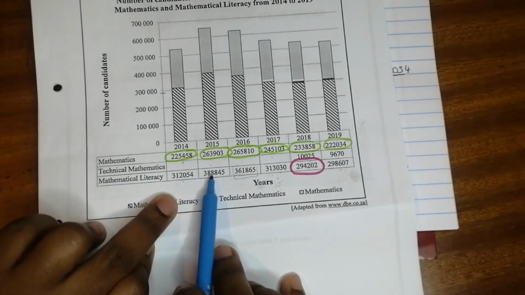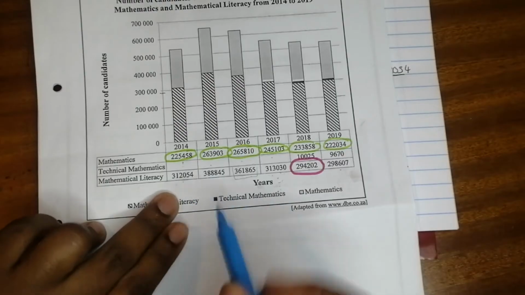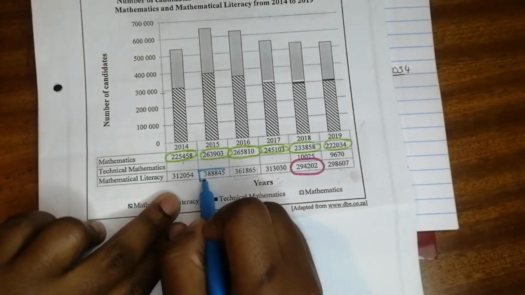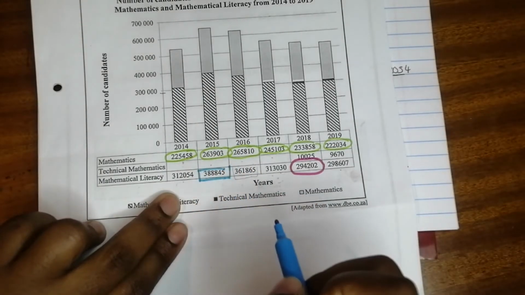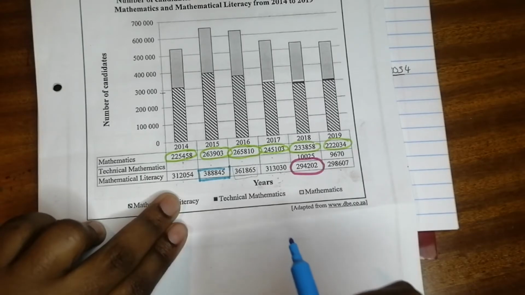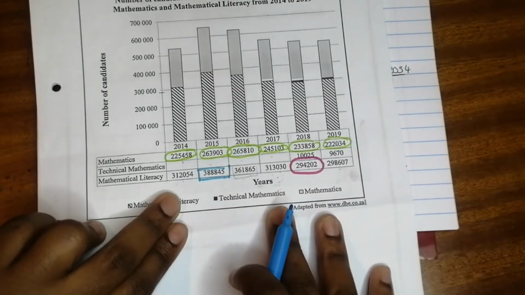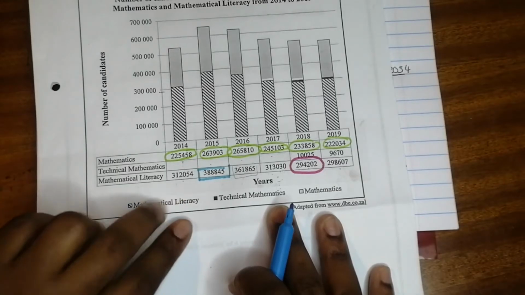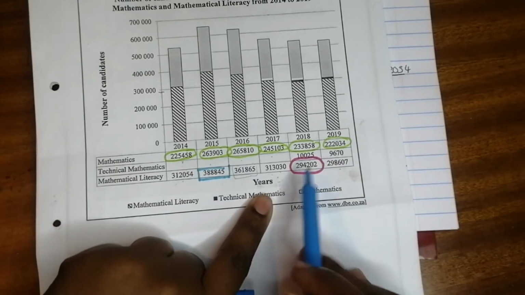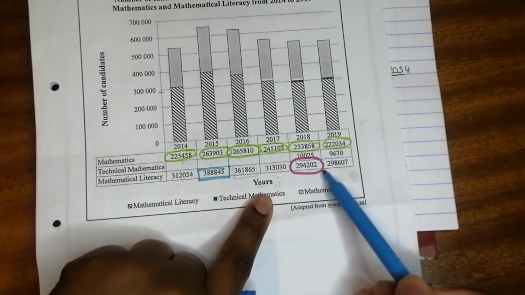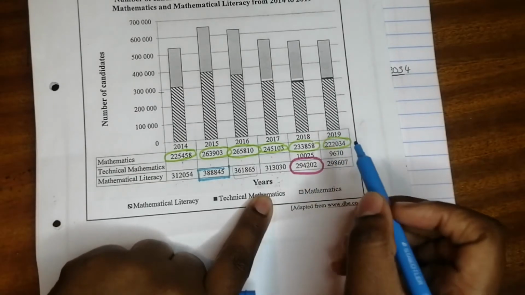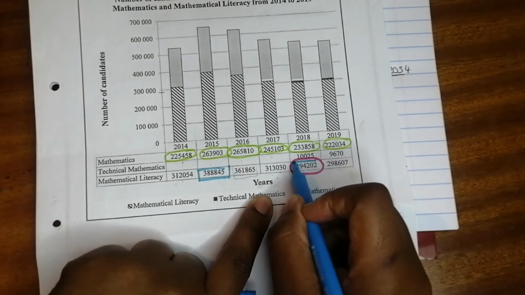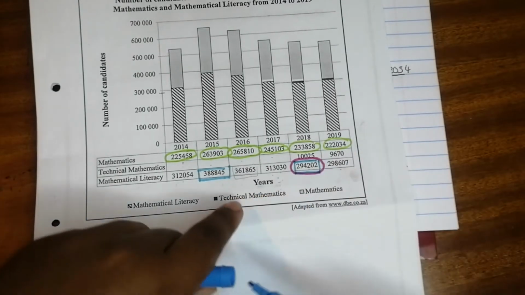So 388 is bigger than 312. Okay, so the maximum value is 388,845, right? And what is the minimum value? When you look at the mathematics literacy learners, let's see. Which one is smallest between 294 and 298? It's definitely 294. So that is the minimum value, right?